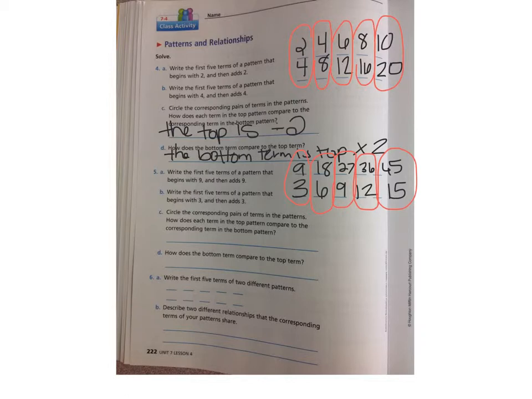Now how does each term in the top pattern compare to the corresponding term in the bottom pattern? Okay, so the top term, this 9, is 18, compared to the bottom pattern. If I look at that, the top term is the bottom term times 3. 3 times 3 is 9. So the top term is the bottom times 3.